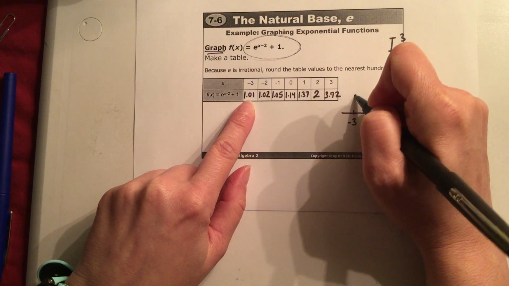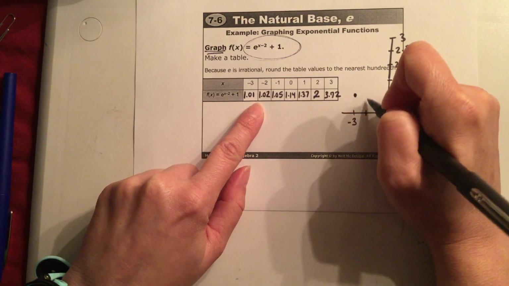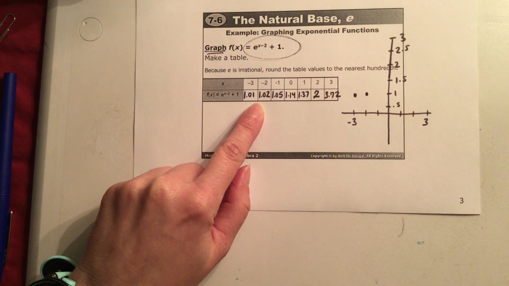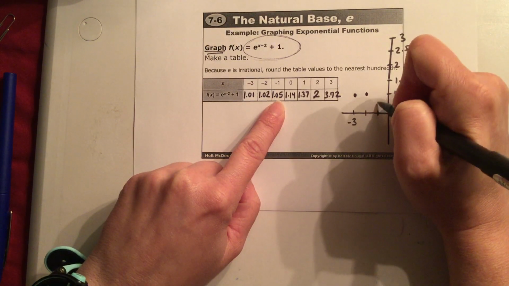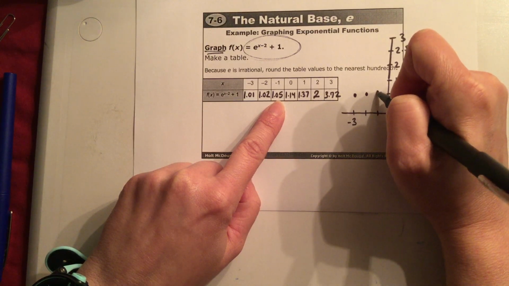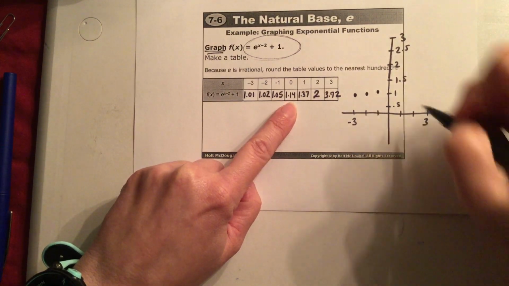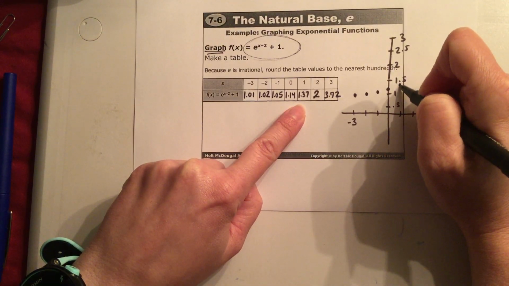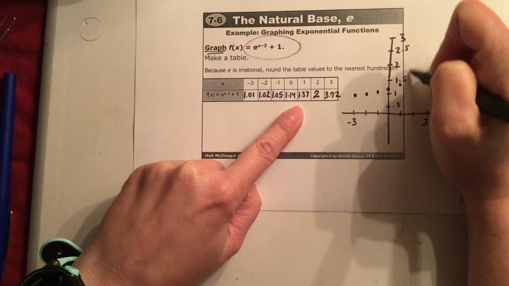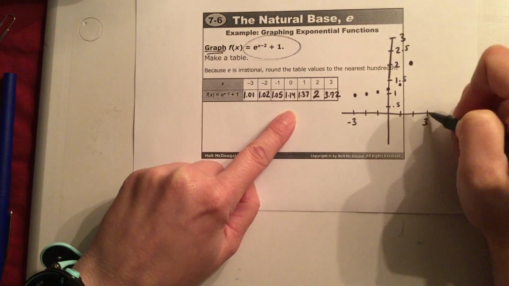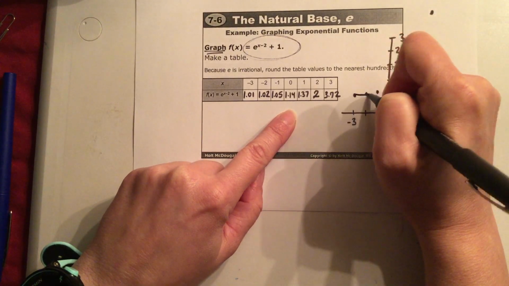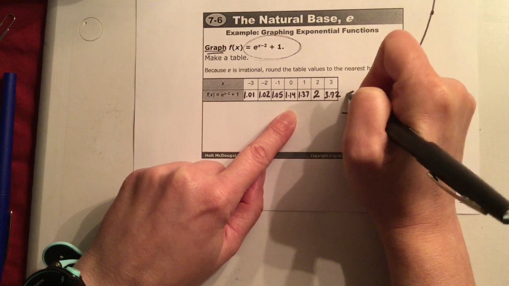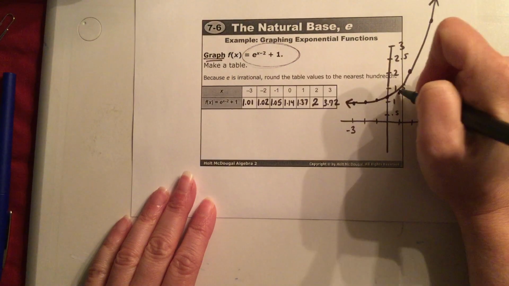Okay, so if I go to the left 3, I'm up 1.01. So it's basically at 1, just a tish higher. Now the next one, 1.02. So it's about the same level, a tiny bit higher. Same thing here, it's 1.05. Now at 0, it's 1.14. At 1, it's getting closer to that 1.52. Hey, we finally broke out of the ones. And 3 is like way higher than this. So when you graph it, you do want to make sure that you do get that curve-shaped graph, and we did. Oh, there we go.